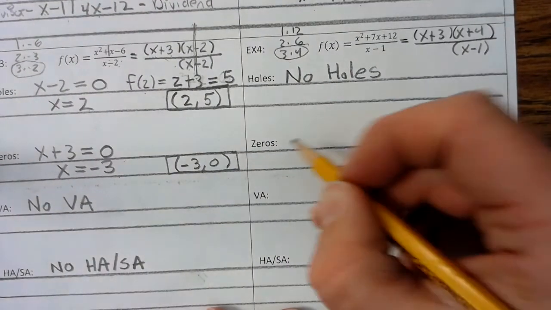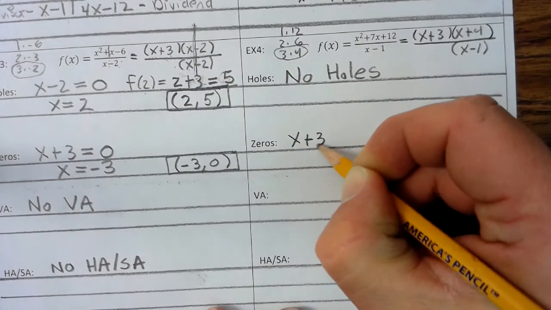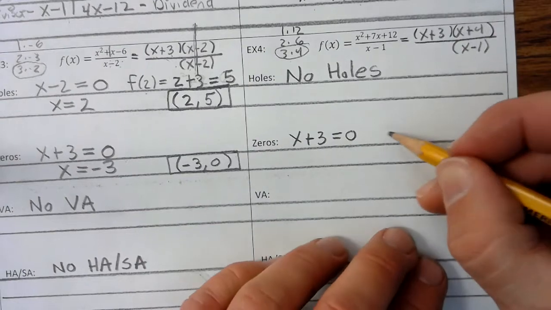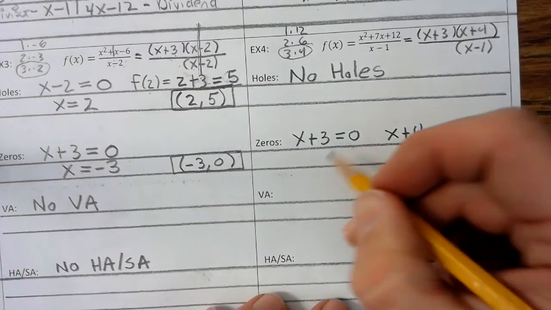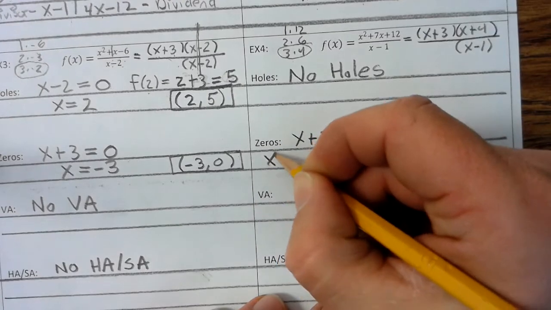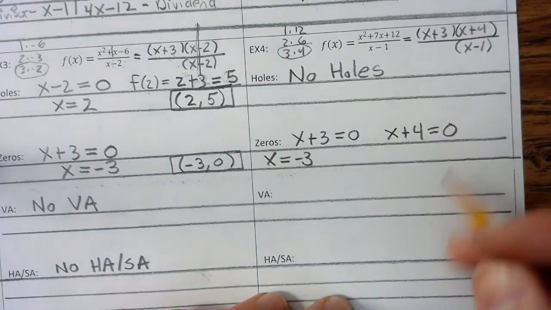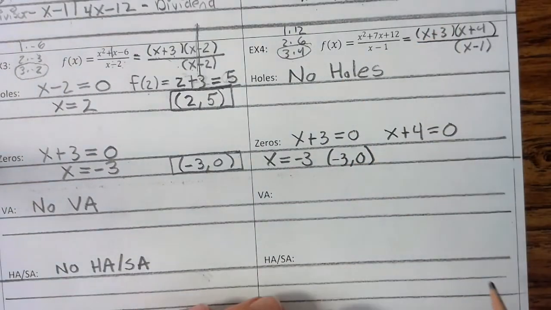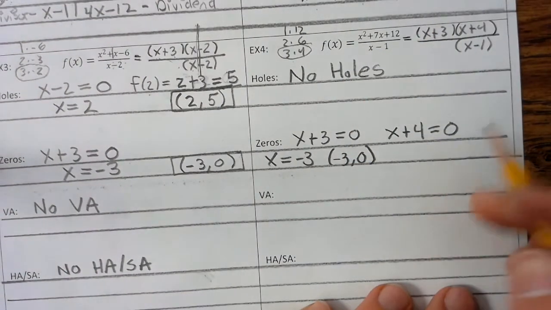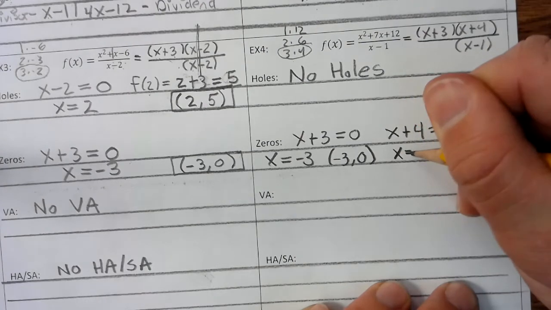Now for the zeros, you set x plus 3 equal to 0 and x plus 4 equal to 0. So you get x equals negative 3. So you have a point at negative 3 comma 0. And you subtract 4 from both sides, you get x equals negative 4.